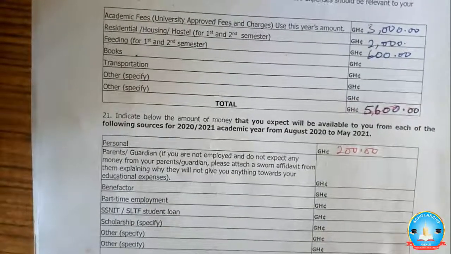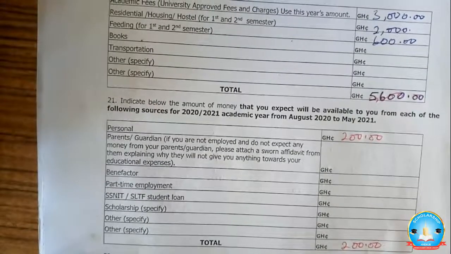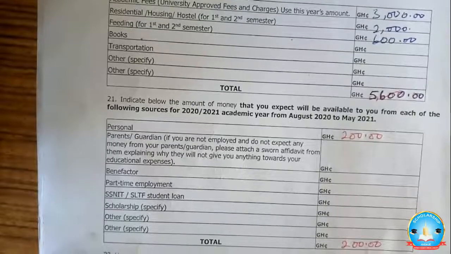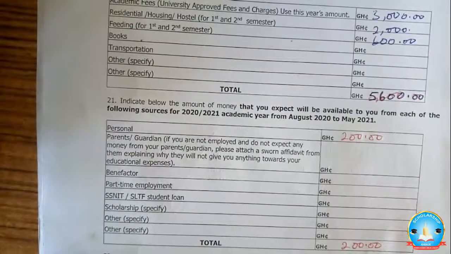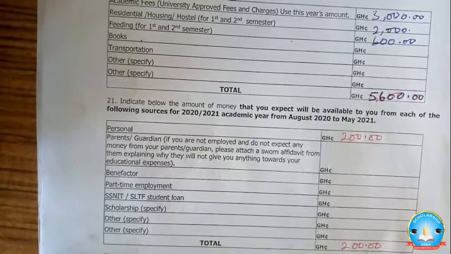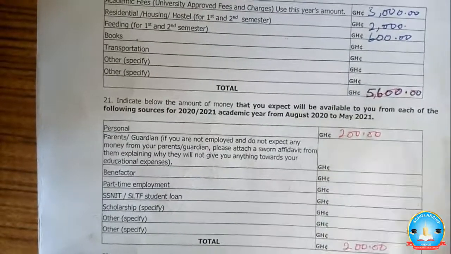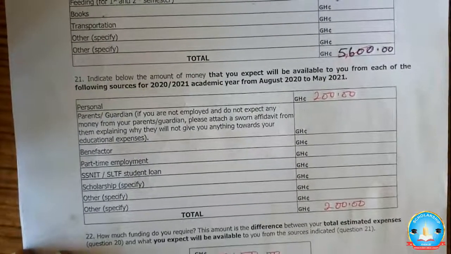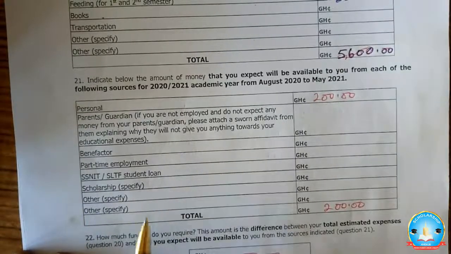Now at this section, note that even if you are deprived of this scholarship, these are your sources of finance. So here we have personal, as in how much you raise for yourself. Then we have parent or guardian, then benefactor, part-time employment, then SNAIT, scholarship, and others.